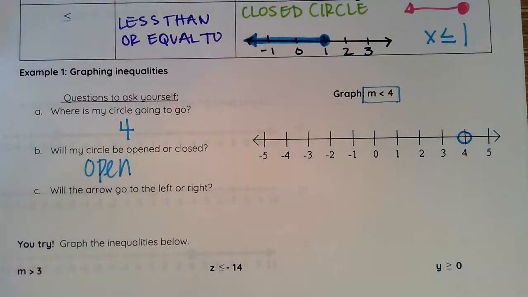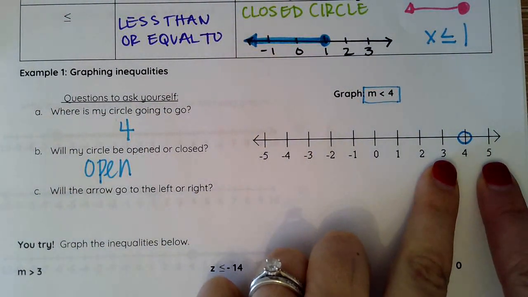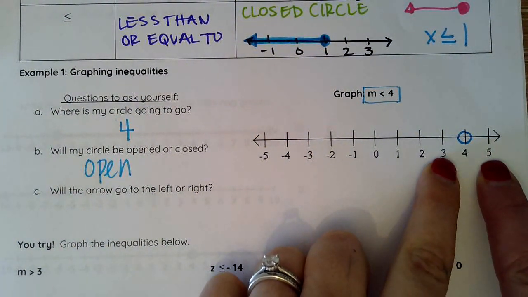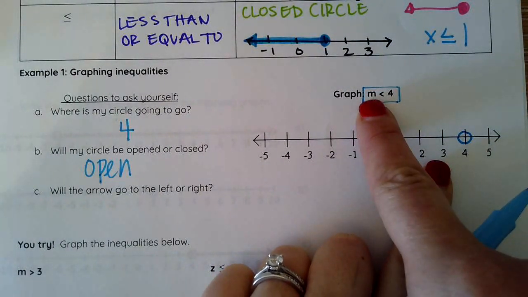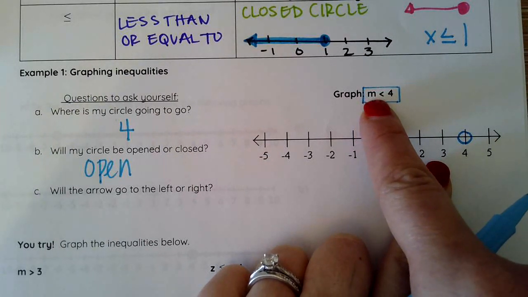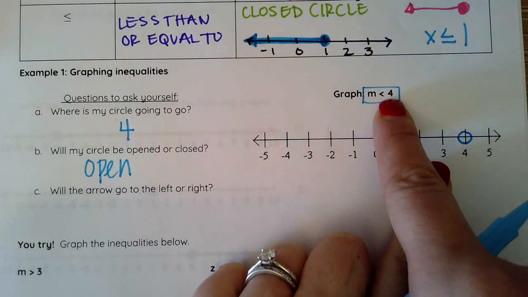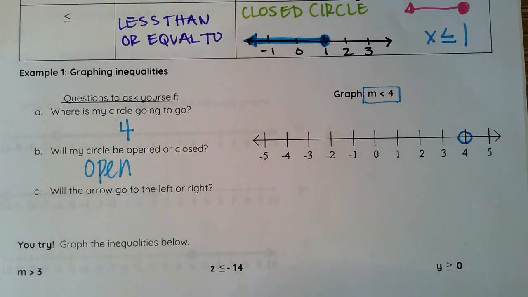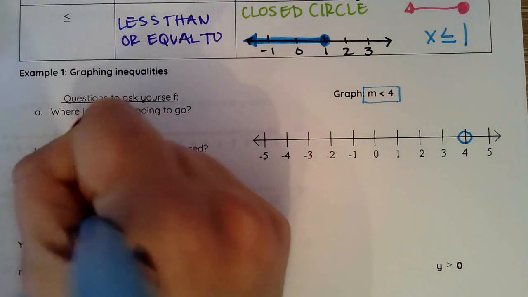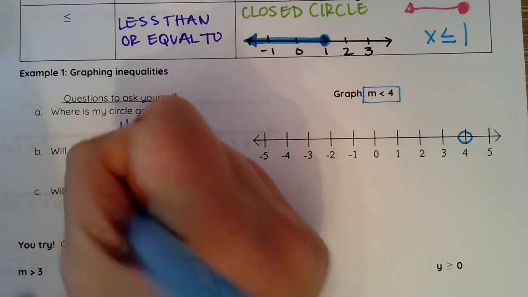Then I need to determine if the arrow will go to the left or the right. So again, I can look to both values to either side of my 4, and I plug them in. When 3 is substituted in, we read 3 is less than 4. Well, yep, that's true. And then 5, if I were to substitute that and double check, 5 is less than 4. Nope, not correct. So that means that my arrow is going to go to the left.